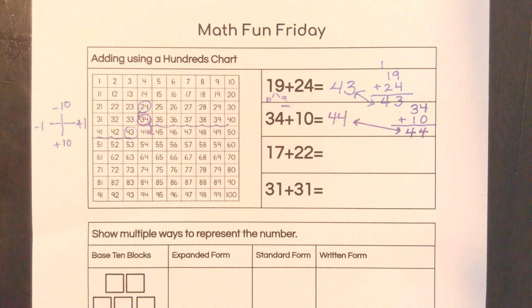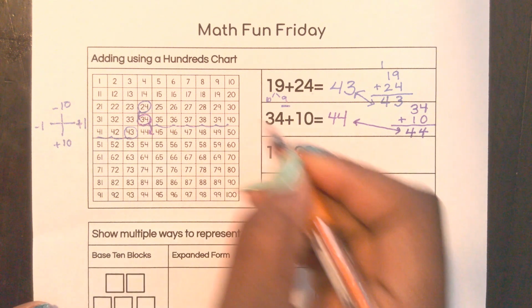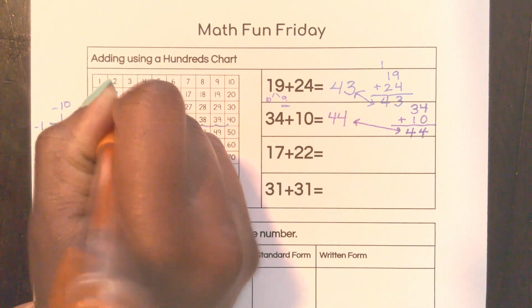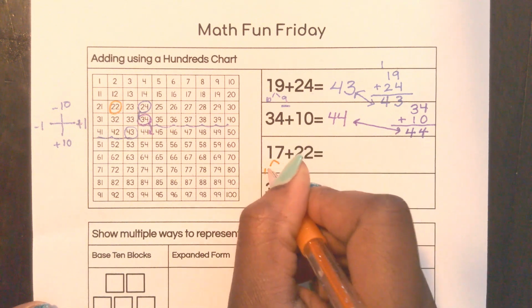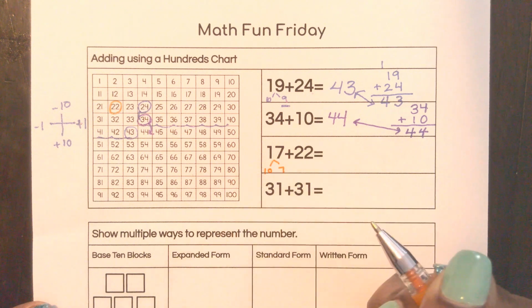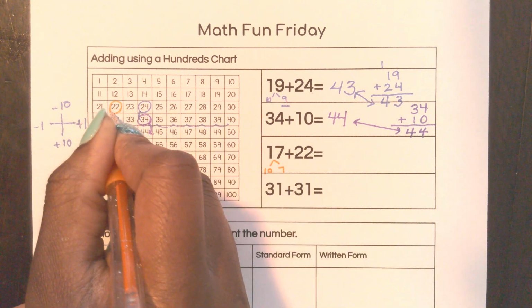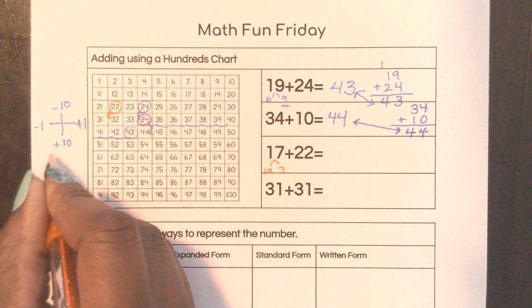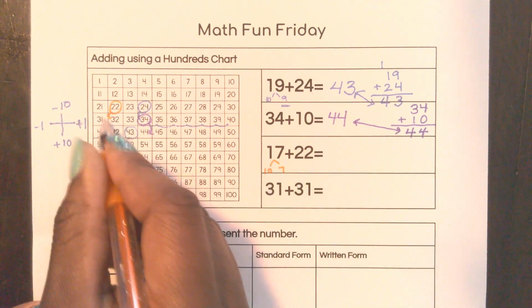I'm going to change my color yet again to orange. Starting with my largest number here, I have 22. So let's circle right here. And I want to add 17, which I know I can break into 10 and 7. So I know if I add 10 to 22, I would end up down here at 32. Just using that secret compass, going down 10, adding 10, I would just go to 32.